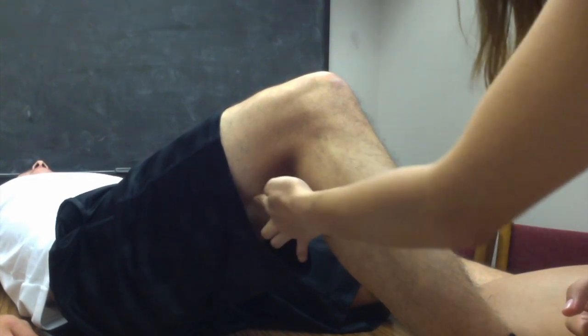For this palpation, we're going to be doing the biceps femoris tendon. So your biceps femoris is actually one of your hamstring muscles that runs laterally back this way.